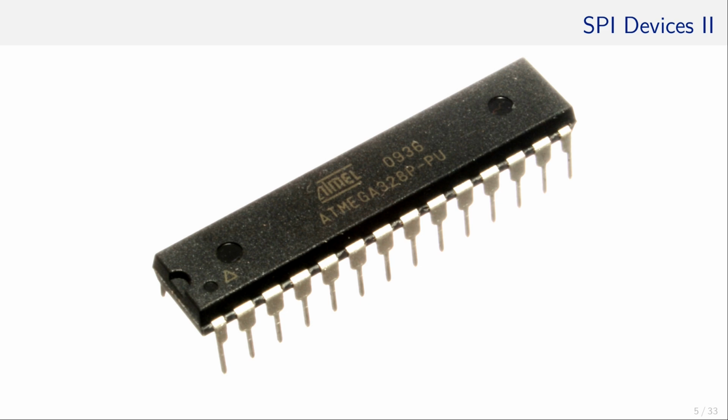Therefore, fuses are protected from accidentally overwriting them with the wrong settings. If that happens, the MCU is bricked and becomes unusable, if you do not have a high voltage programmer that can burn new values into the dysfunctional fuses. But we will see all that later.